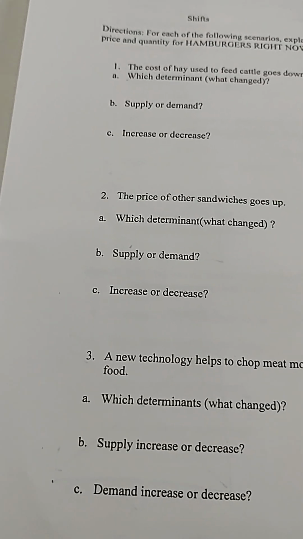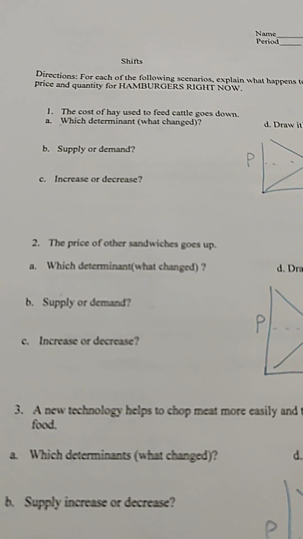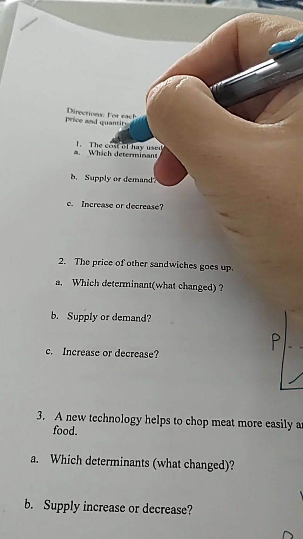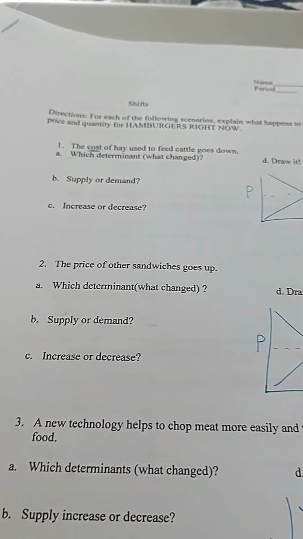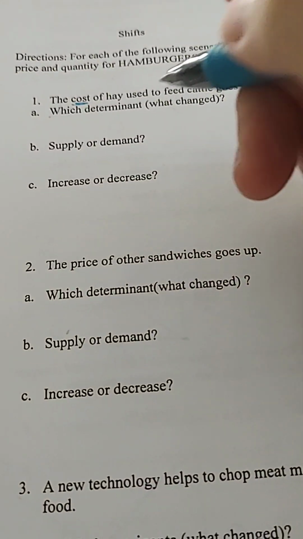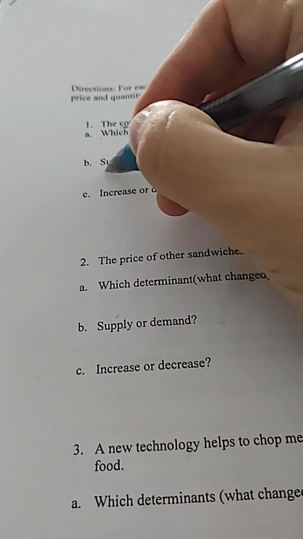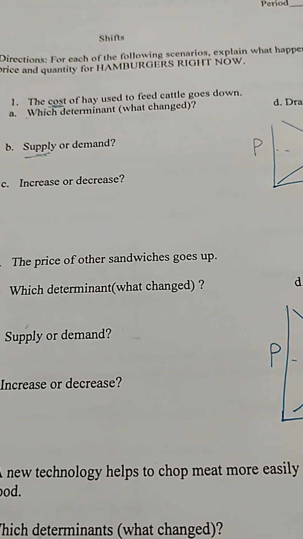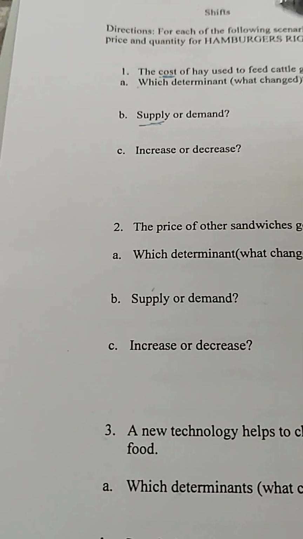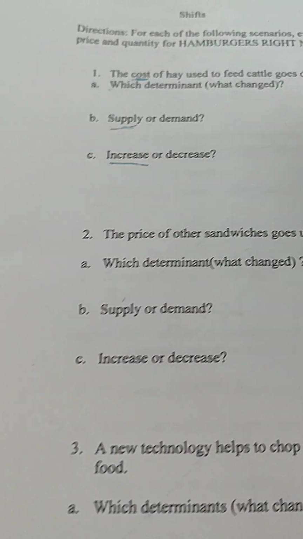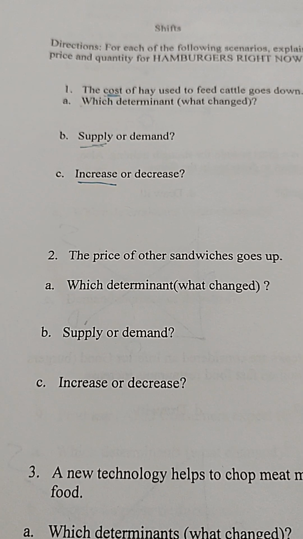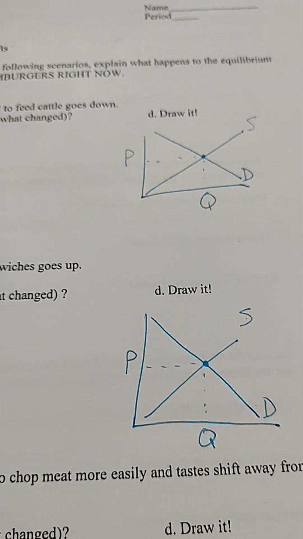So the first one here says the cost of hay used to feed cattle goes down. Okay, so what is it that changed? That's pretty simple. That's the cost is really what changed there. Okay, and we know cost, that ends up being supply. Anytime we talk cost, that's a supply issue. Since cost went down, supply is going to increase, which means that's going to be a rightward shift of the supply curve.